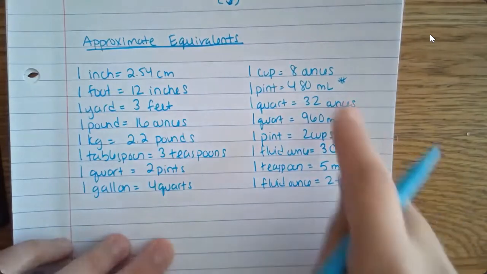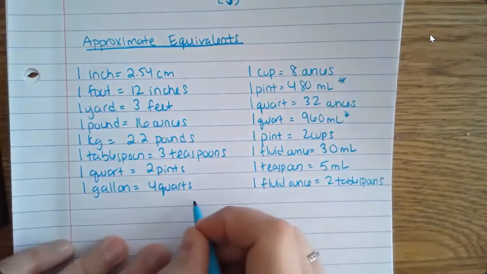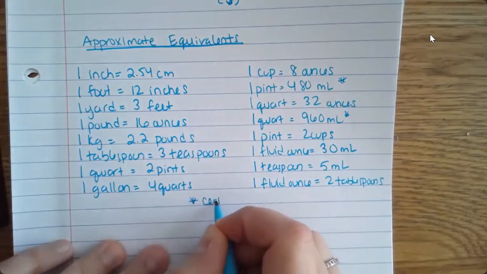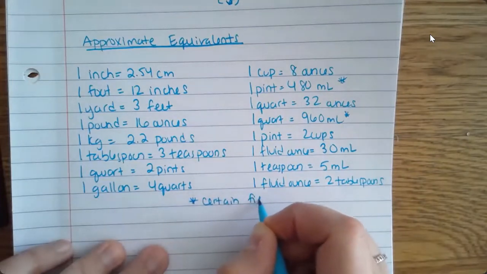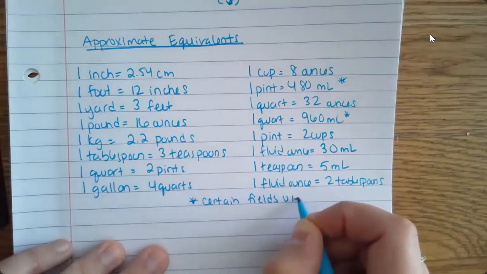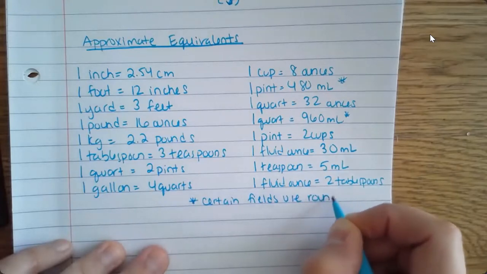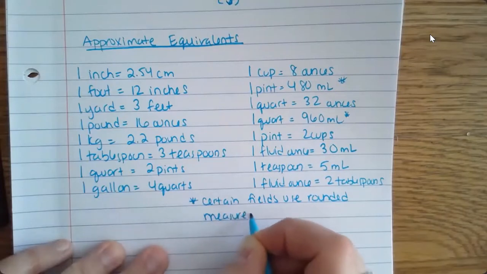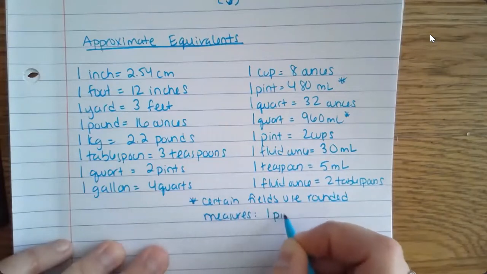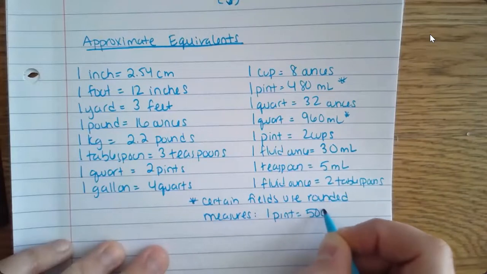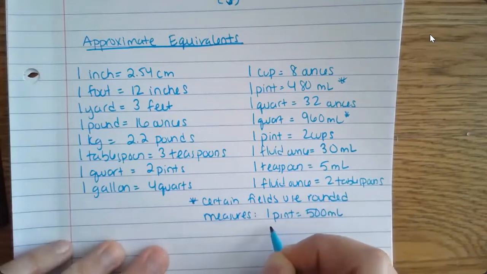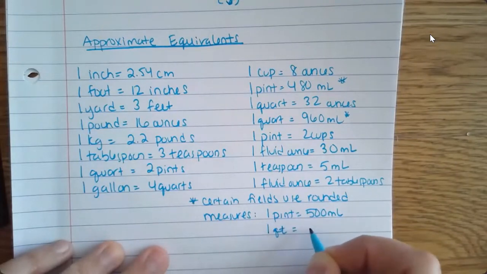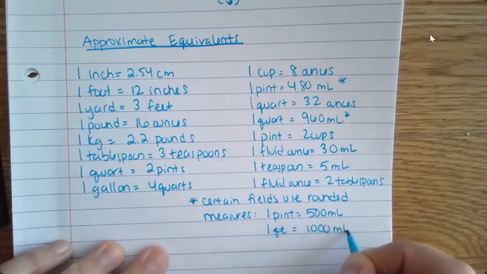And just a couple things to note here with the star ones. So certain fields may use rounded measures here instead. So 1 pint, they would round to 500 milliliters, and then 1 quart would round to 1,000 milliliters.